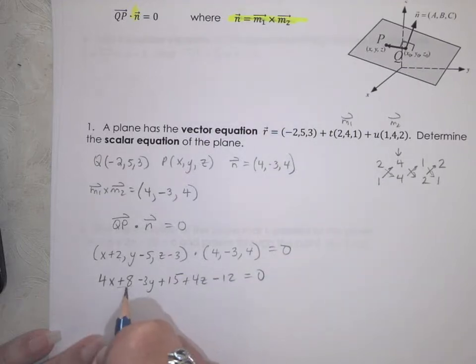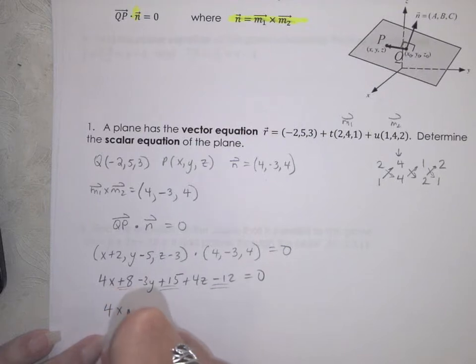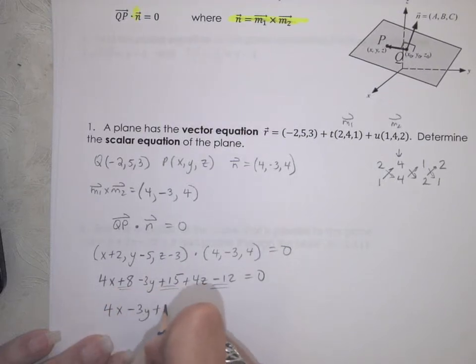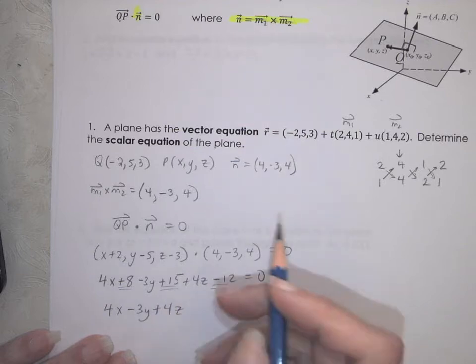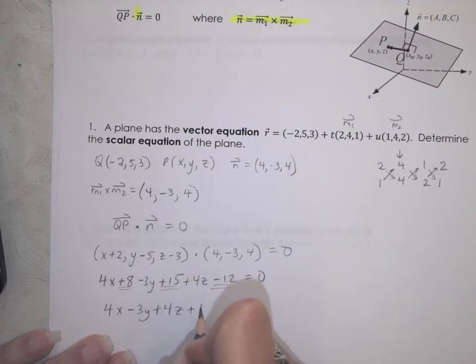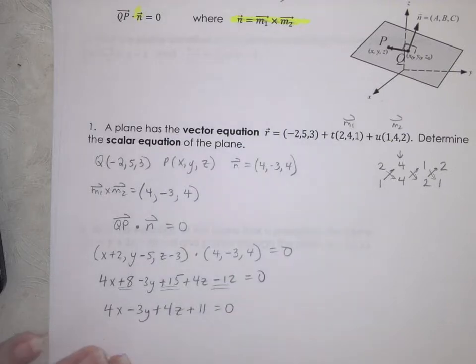And then we'll collect our constants here. So 4x minus 3y plus 4z. And then 8 and 15 is 23, minus 12 is 11, so plus 11 equals 0. So that's the scalar equation of the plane.